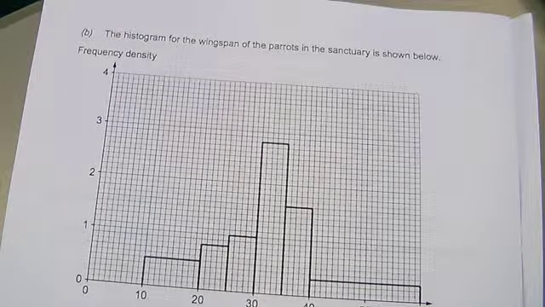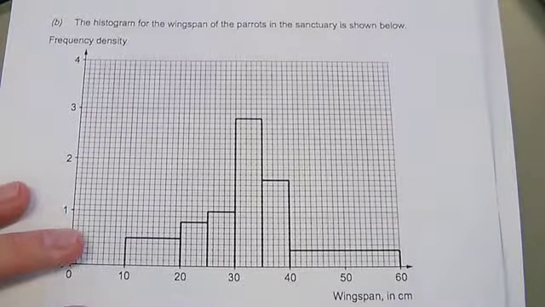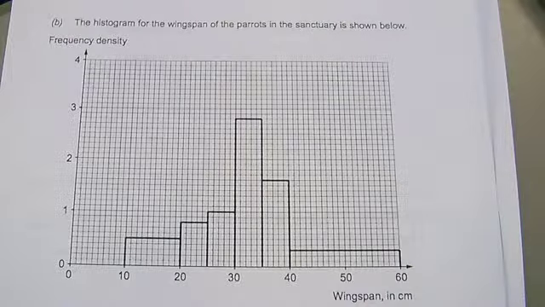Okay, part B we probably can't do, but just having a quick scan of the question, you never know, you might be able to do it, because we should do part A first, really. It says the histogram of the wingspan of parrots in the sanctuary shows frequency density is that, wingspan is that. Calculate the estimate for the median wingspan in parrots. Okay, there's a fair bit going on here.